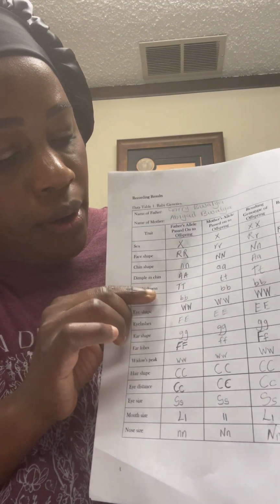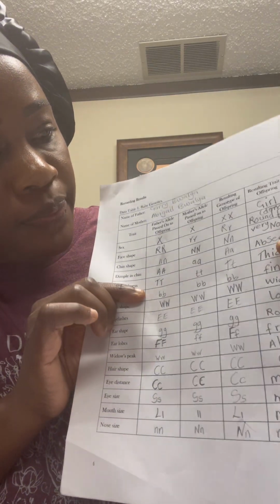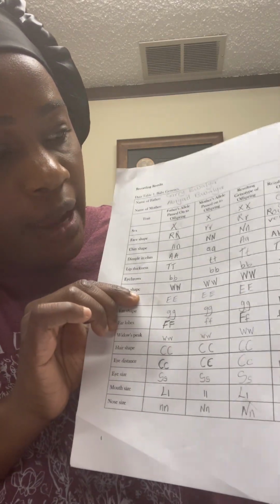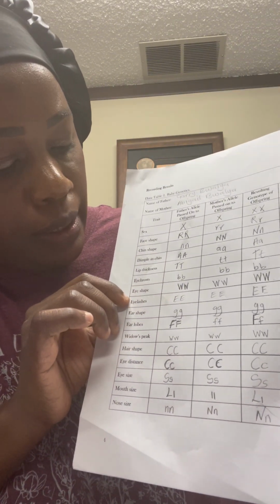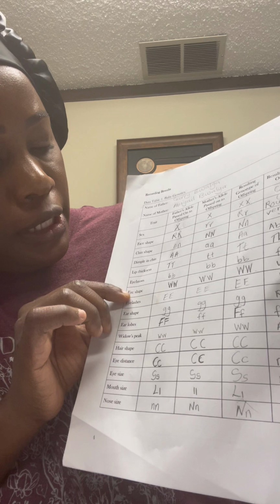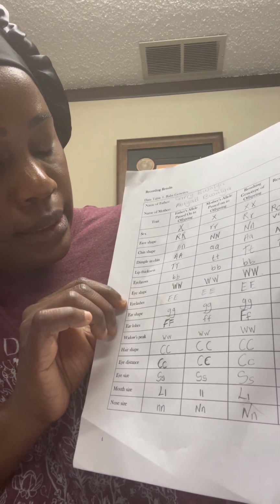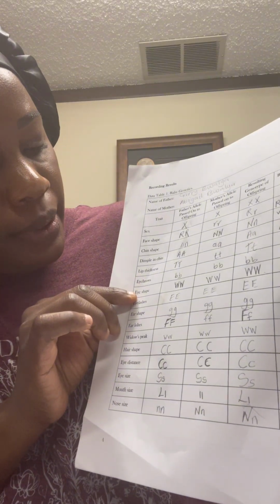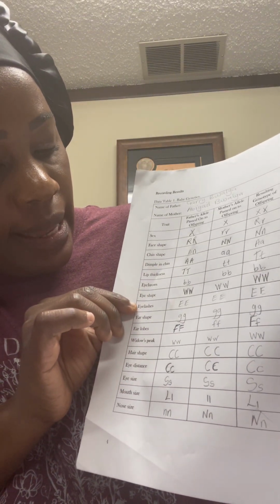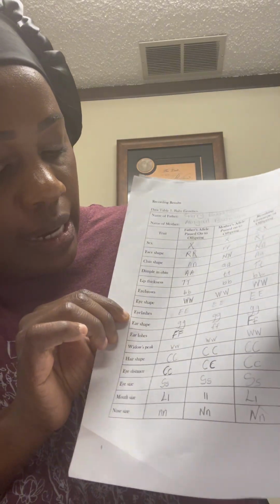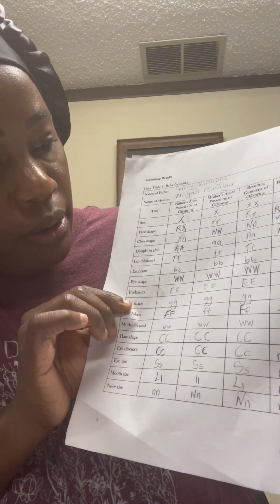Then the eyebrows, it's fine eyebrows, not very bushy. And then ear shape, it's wide. The eye shape, it's wide. The eyes are wide. Then the eyelashes, long eyelashes. Then ear shape, it's round.